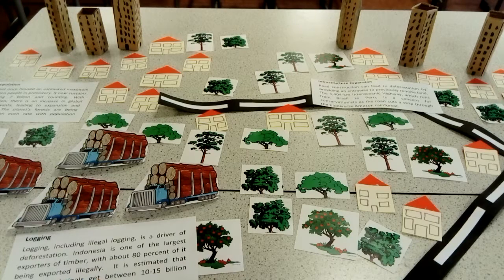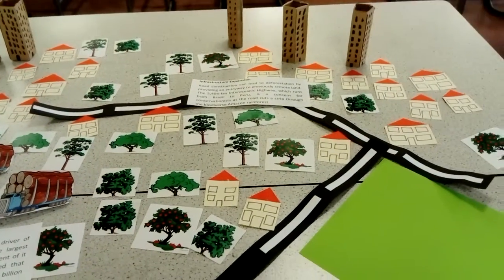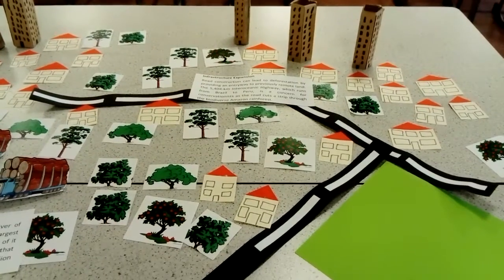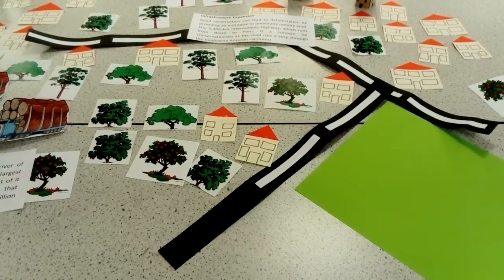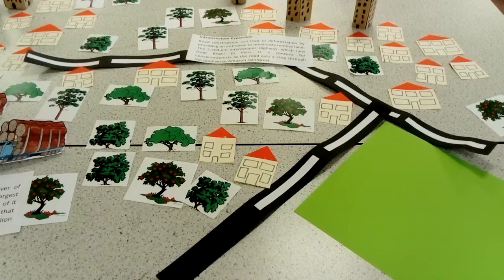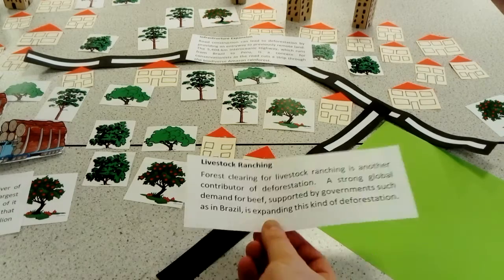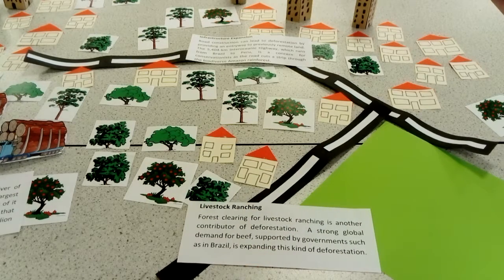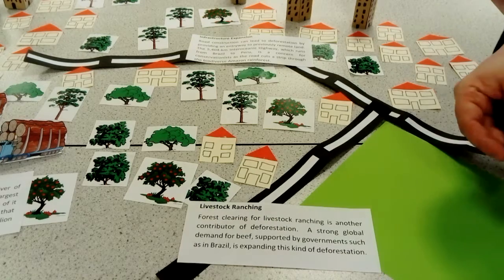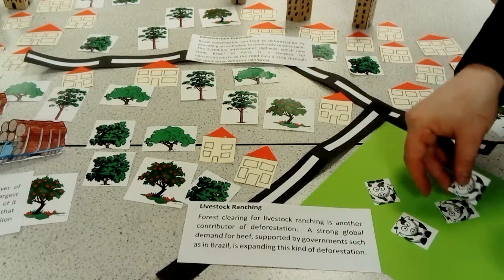Right, another problem, especially when we think about Western diets, is this increase in livestock ranching. So, a large amount of the rainforest has actually been cleared to open up extra space to breed livestock. When we're talking about livestock, we're primarily talking about cows.